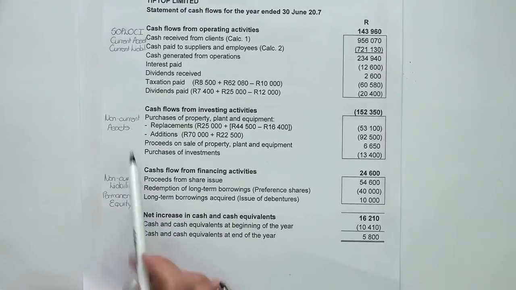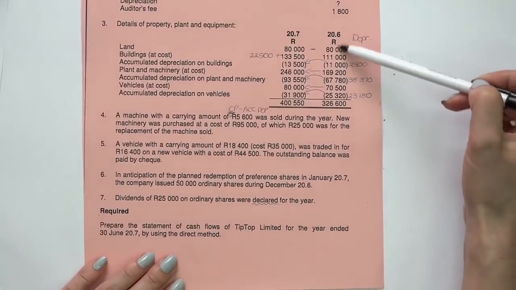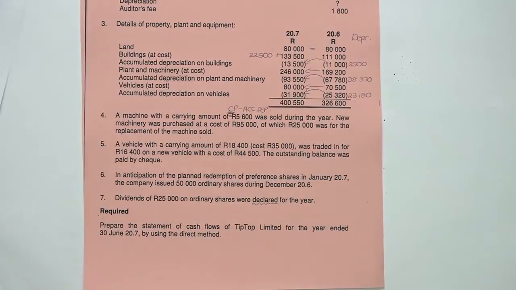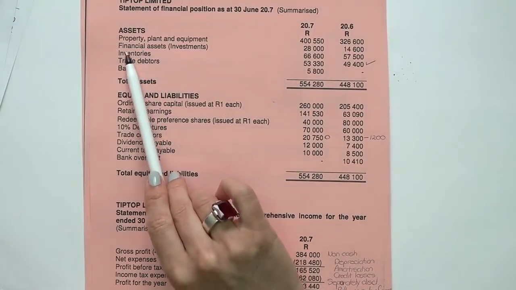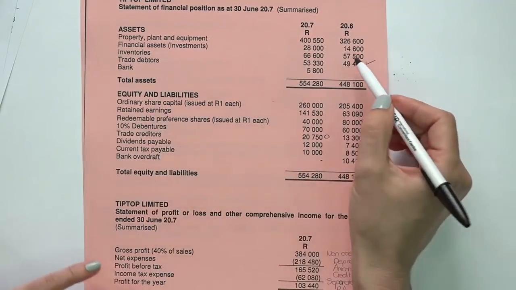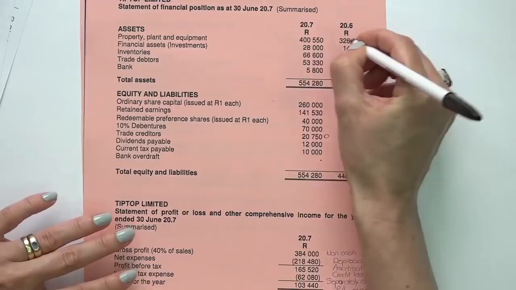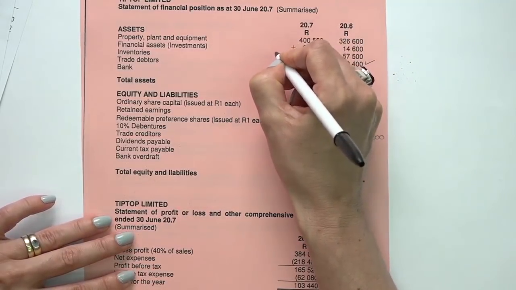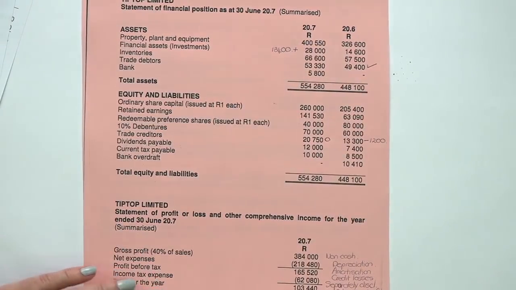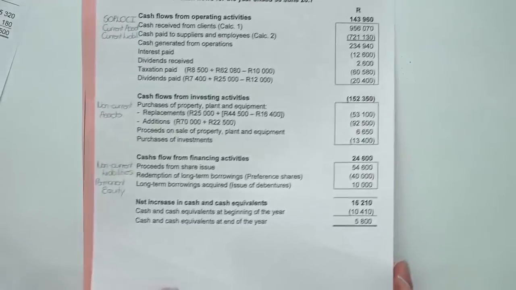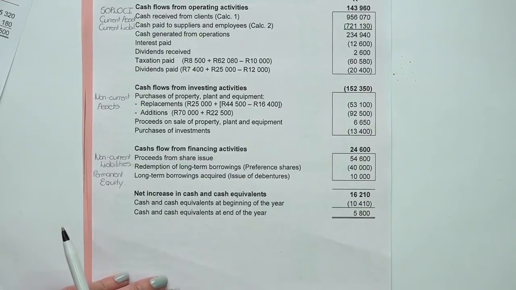Okay, so we are busy with the non-current assets section of the statement of financial position. We dealt with all of the property, plant, and equipment items. If we look at the statement of financial position, that's not the only non-current asset that we had. We also had financial assets, and the investment changed from 14,600 to 28,000 Rand. That is an increase in the investment of 13,400 Rand. To invest money, I have to take it out of my bank account. So the purchases of an investment will be money flowing out of 13,400 Rand.